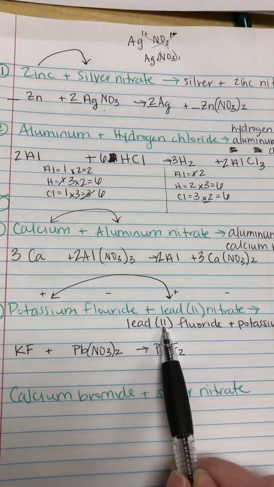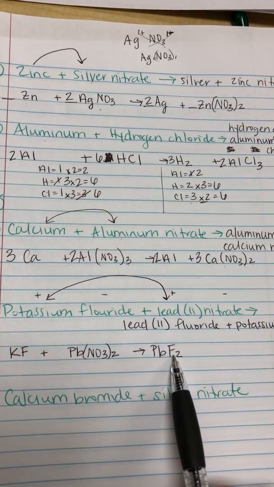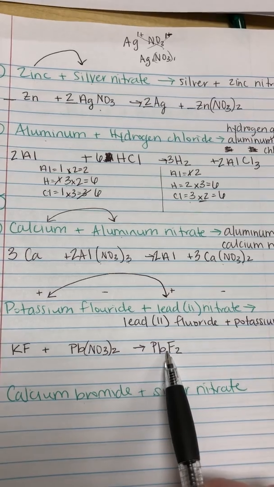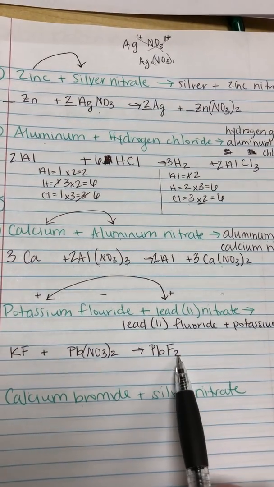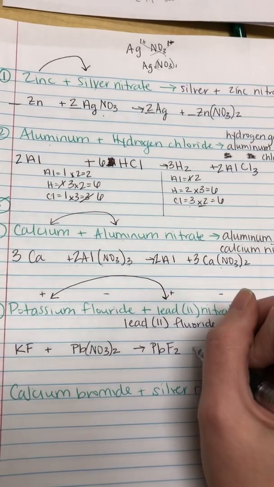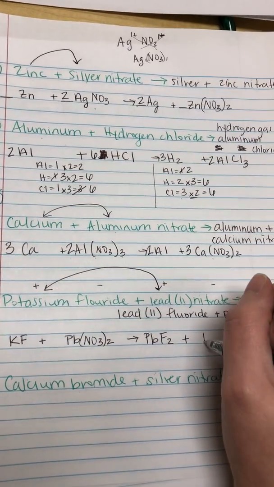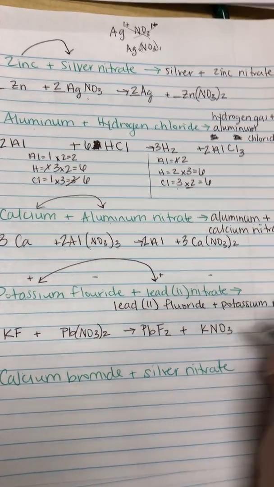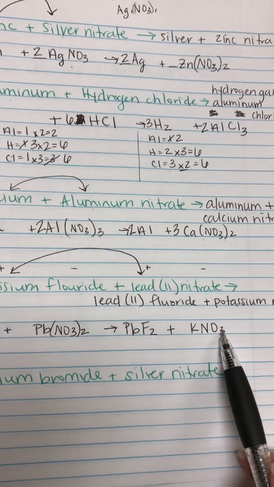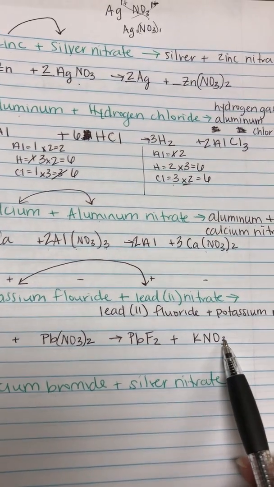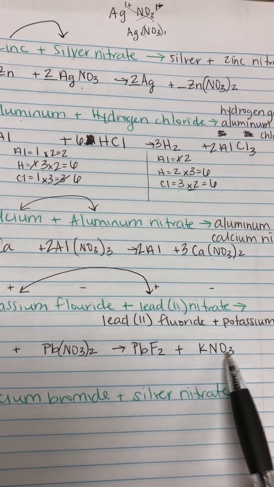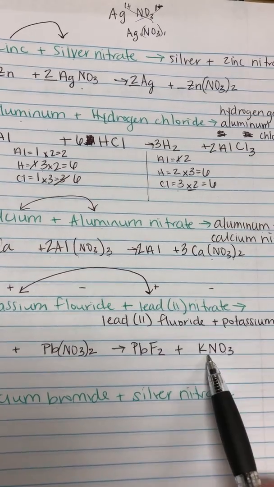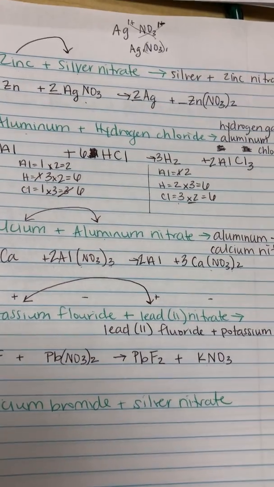I've already told you it has a 2+ charge. Fluorine has a -1. So my invisible 1's are down here, and my 2 from my lead crosses to be with my fluorine. Potassium and nitrate both have charges of +1 and -1, so they're just going to be invisible 1's down here at the bottom.